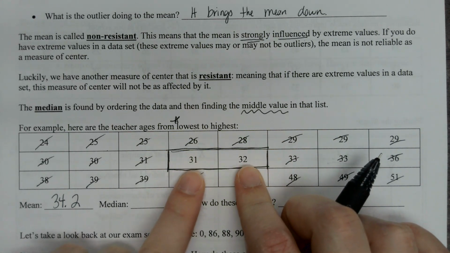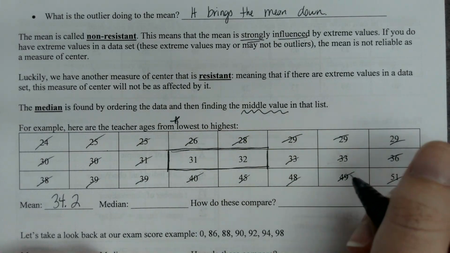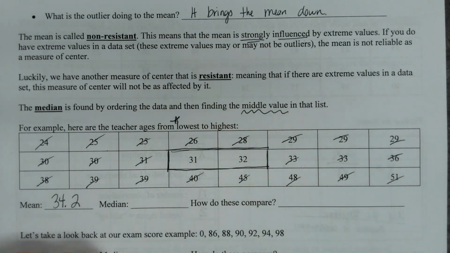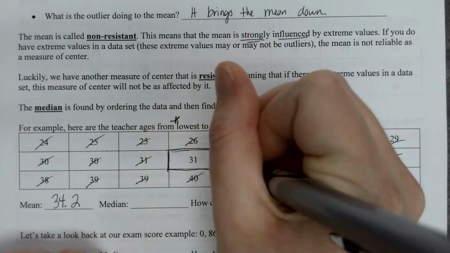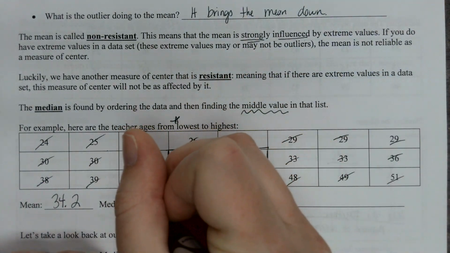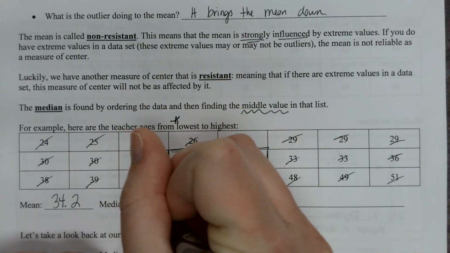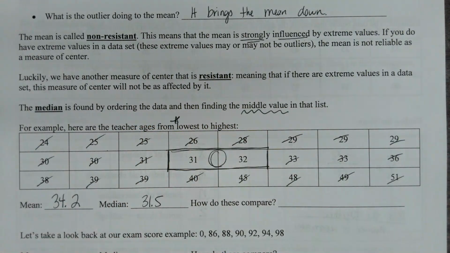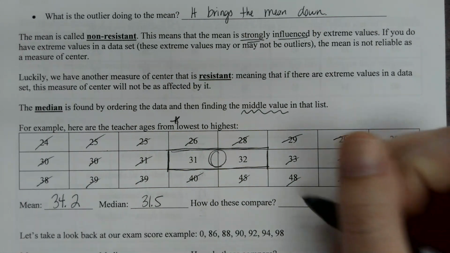So in order to find the median, I'm going to take 31 plus 32, and I get 63. And I'm going to divide that by 2, and I'm going to get the value that's going to go right in the middle. So I'm going to have our 31.5 here. How do these compare? Well, they're approximately the same.